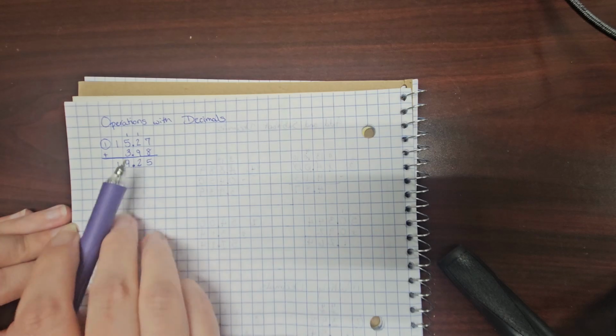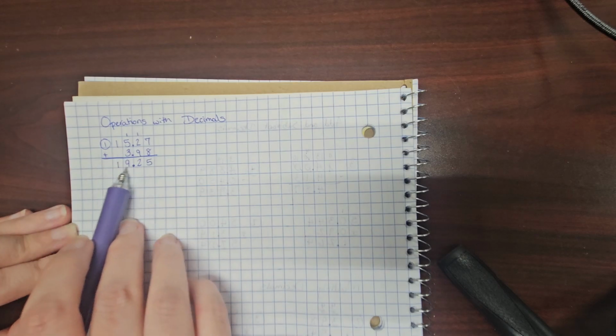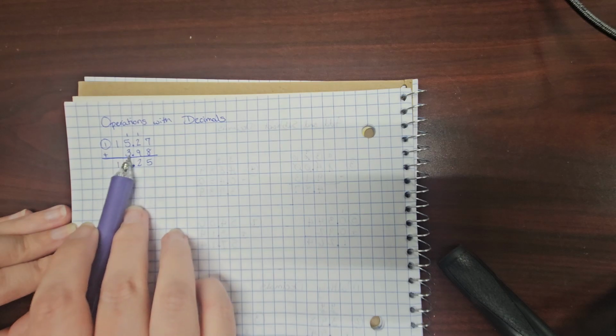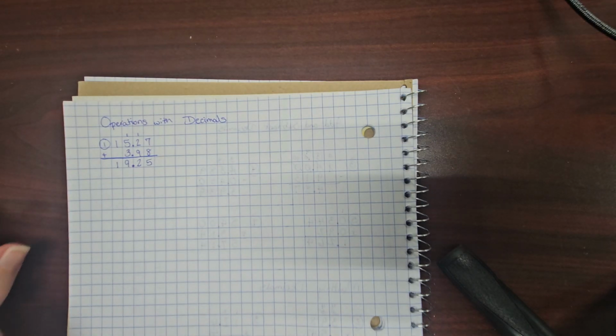I'm going to double check my answer. 15 plus 3, that would be 18. So is my answer logical? Yeah, 18 and 19 are really close to each other. Plus, this is basically 4. So 15 plus 4 is definitely 19. Okay.